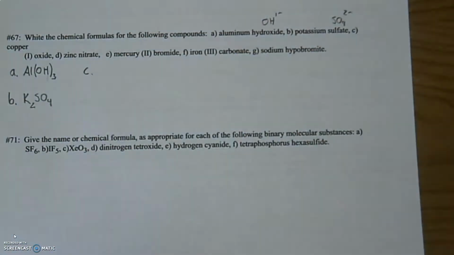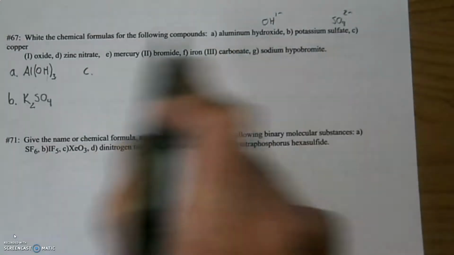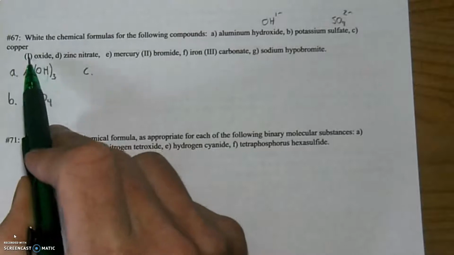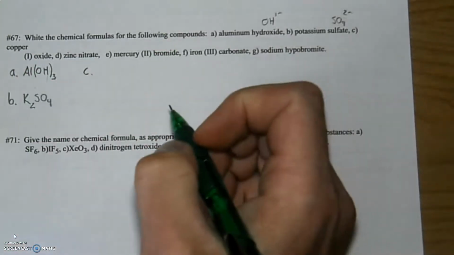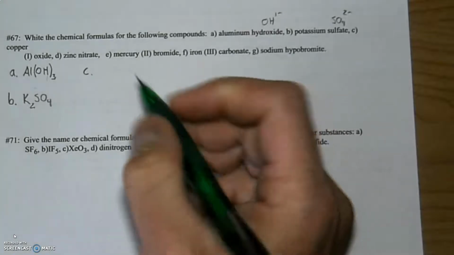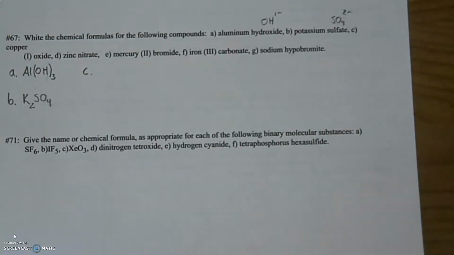C. Looking at C, I have copper. It's kind of goofy how this one printed out. Copper 1 oxide. So the oxide is just going to be 2 minus because oxygen's in group 16. Jump over 2 spots, give it to 18, so 2 electrons, 2 minus.